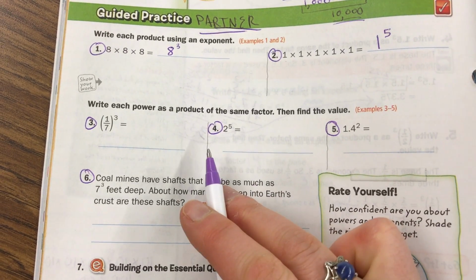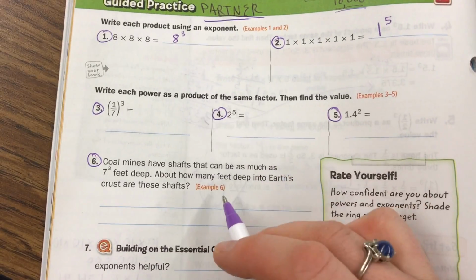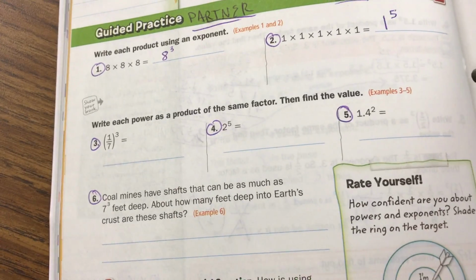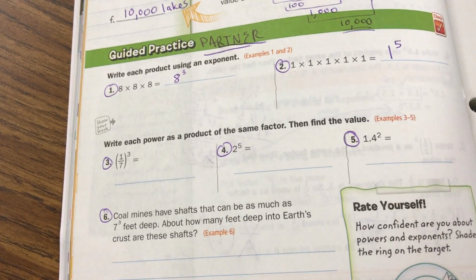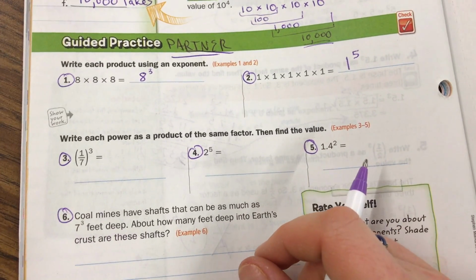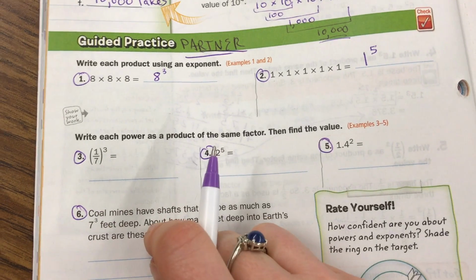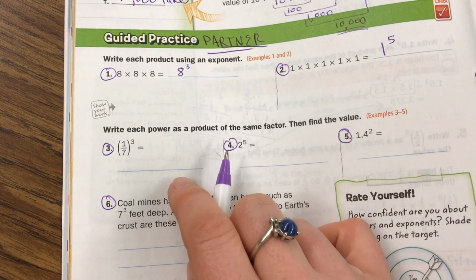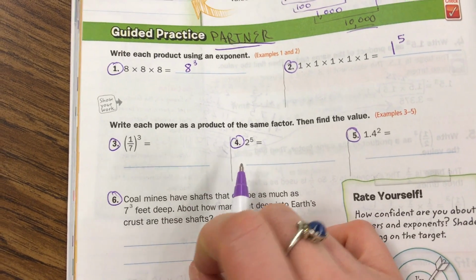All right, in numbers 3, 4, 5, and 6, you have to write each power as a product of the same factor, then find the value. So you need to write it out, do the math, and then write the final product. So 1/7 cubed, or 1/7 to the power of 3. Go ahead and do that one, and then check your answer.